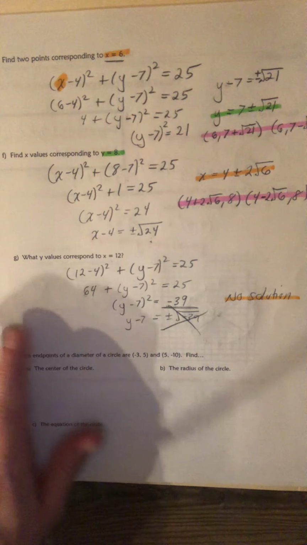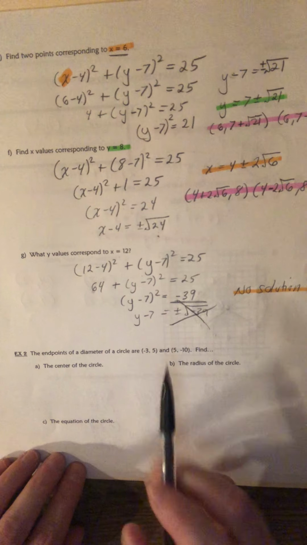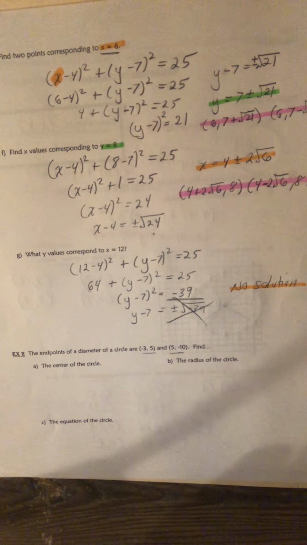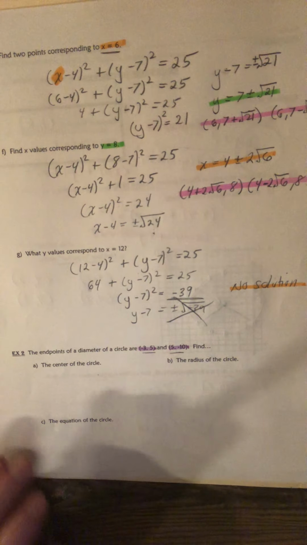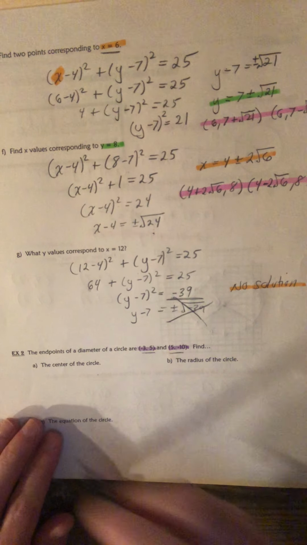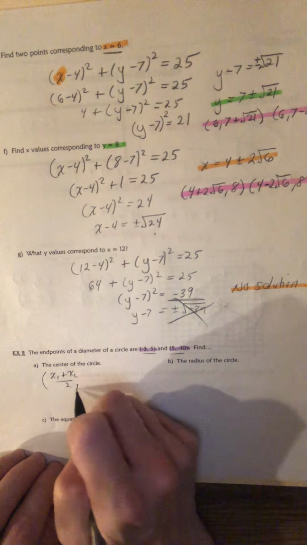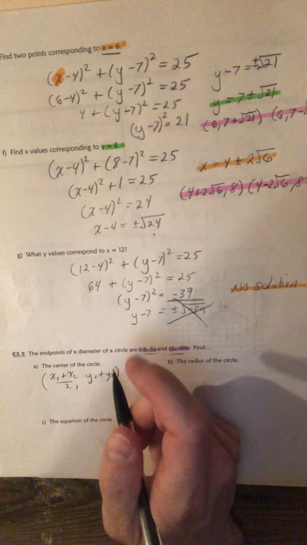All right, guys, so let's take a look at our next problem. It says the endpoints of a diameter of a circle are (negative 3, 5) and (5, negative 10). Find the center of the circle. Well, think about this, guys. If we're finding the center of the circle, and I have a diameter, the center of the circle will be the midpoint. So let's recall our midpoint formula.